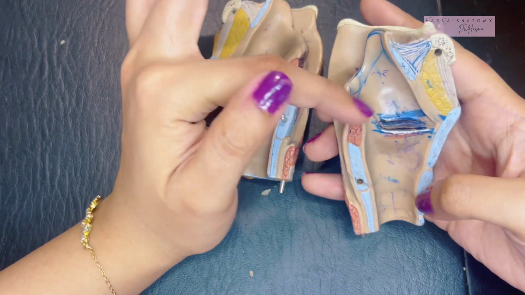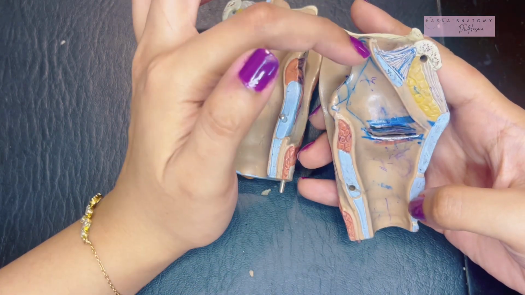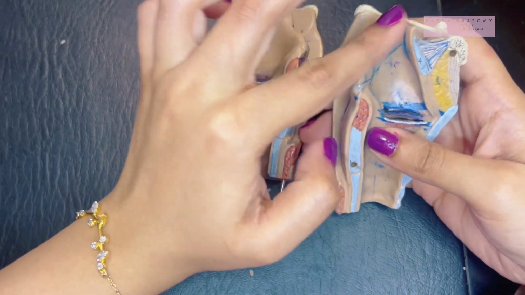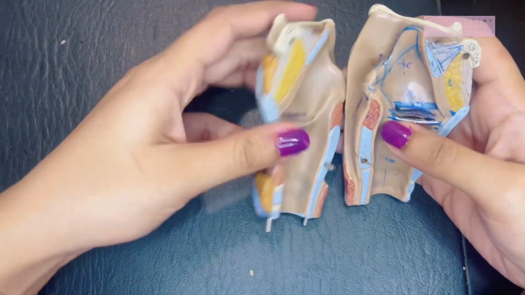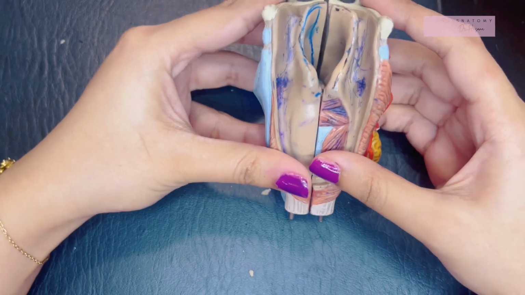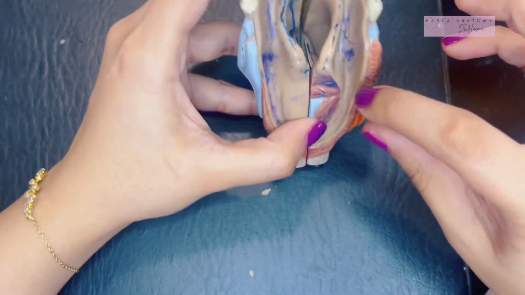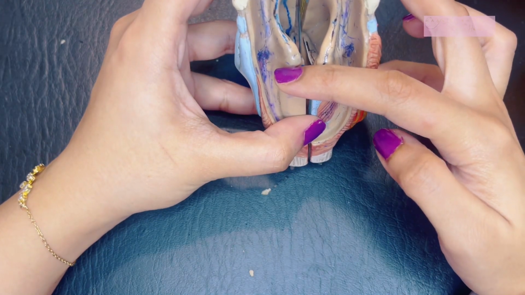The inlet boundaries of the larynx are very important, and you can see by yourself that anteriorly is this epiglottis. On each side is this fold called the aryepiglottic fold. So if we look at this fold posteriorly, you can see on either side is the aryepiglottic fold. Posteriorly, the boundary of the inlet of the larynx is formed between the two arytenoids. There is a mucous membrane fold called the interarytenoid fold.